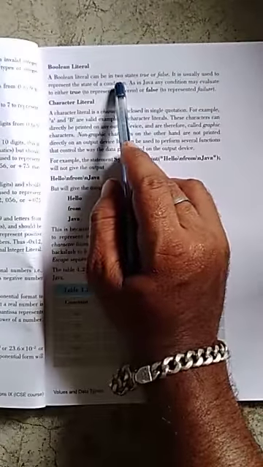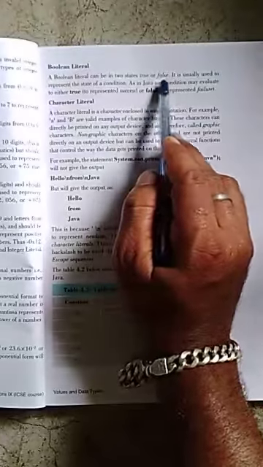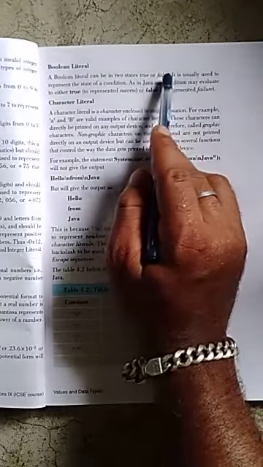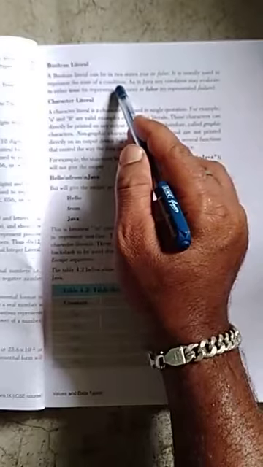Moving forward to the next one, that is Boolean literals. Boolean literals can be in two states, that is true or false. It is usually used to represent the state of a condition.